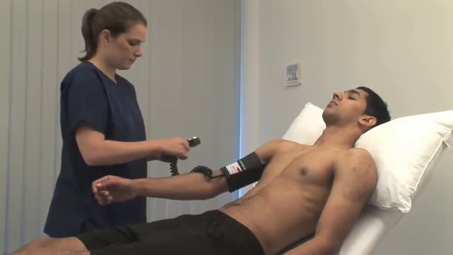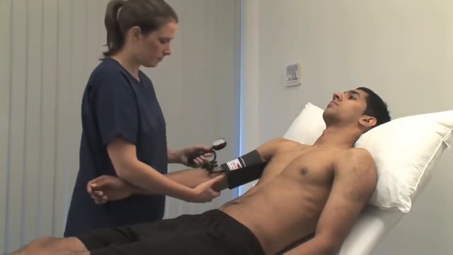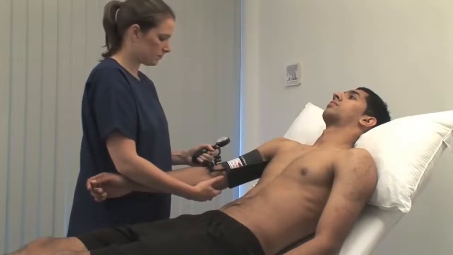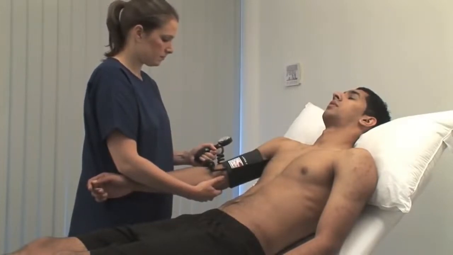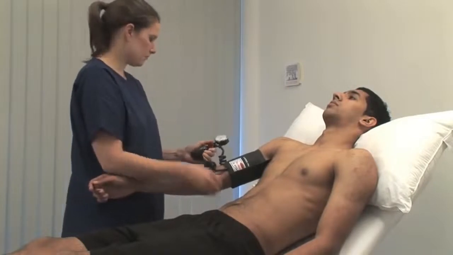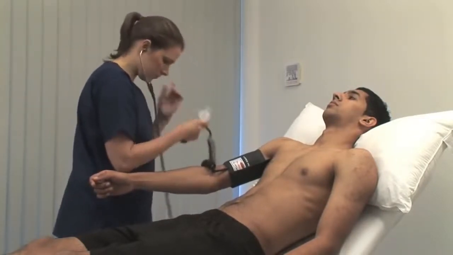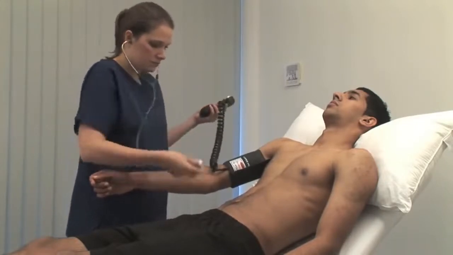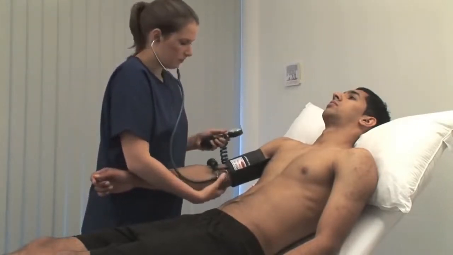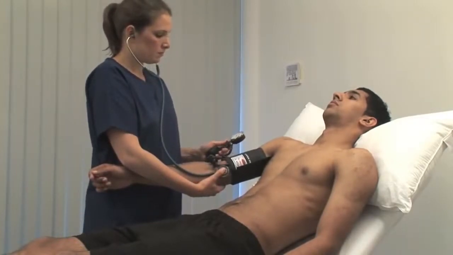The point at which the pulse becomes impalpable is a rough estimate of the systolic pressure. Inflate the cuff by a further 30 millimeters of mercury, then listen over the brachial artery with the stethoscope diaphragm. With the cuff inflated above systolic pressure, you should not hear anything. Slowly reduce the cuff pressure by 2 to 3 millimeters of mercury per second. Note the reading when you start to hear a regular tapping sound.